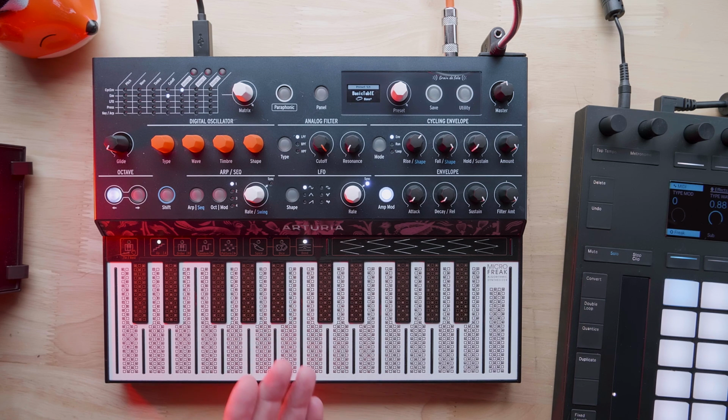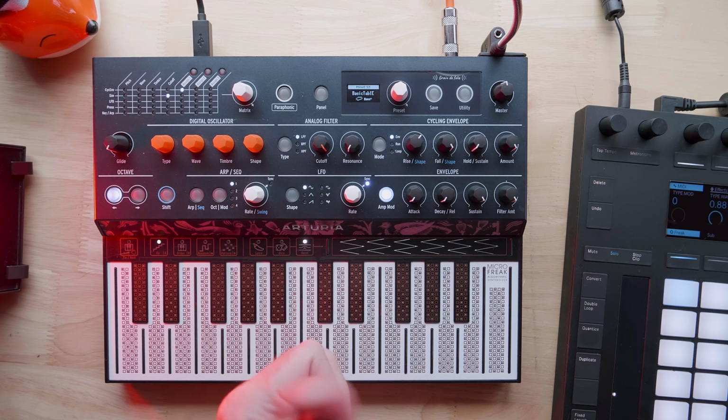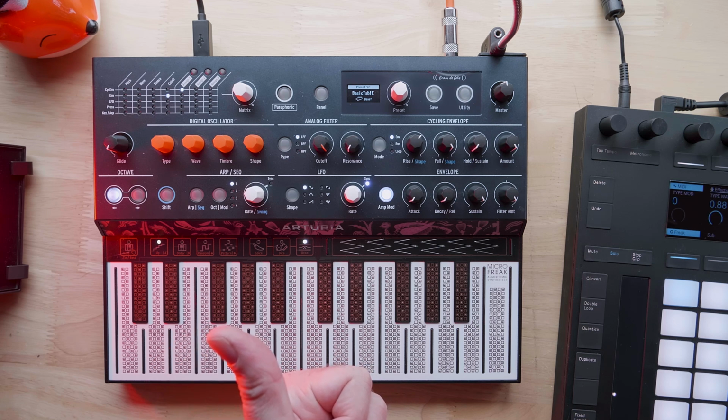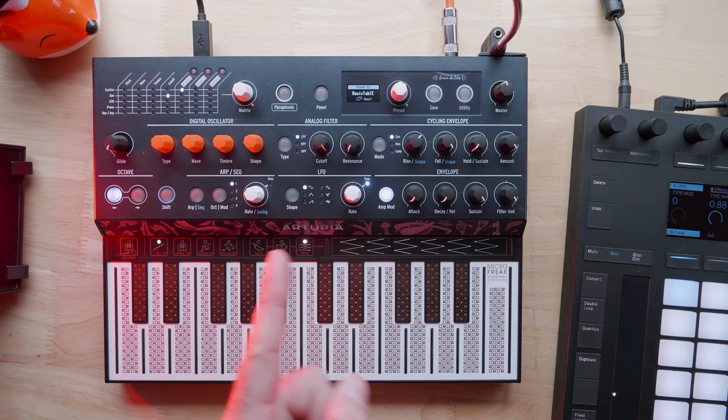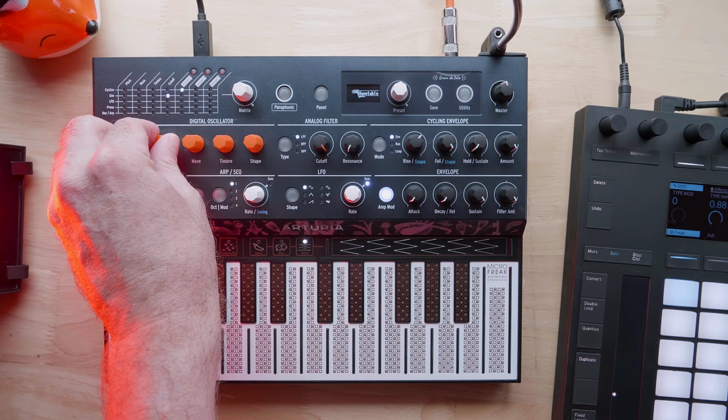Today we are looking at the Arturia Microfreak again because it got an update. It got a Wavetable engine. It actually got two flavors of it. One of them is the factory Wavetable engine, and the other one is the user Wavetable engine. The factory Wavetable engine comes with 16 wavetables. Let's go ahead and go over to it.